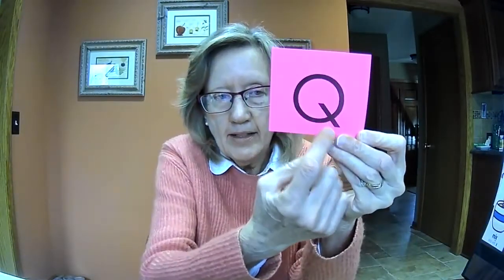N. What is this? C. Good job. Ooh, what is this? B. That's the second letter in the alphabet, isn't it? All right, this could be tricky. What is this? Q. That's right. Look, a Q has a tail, doesn't it? What letter is this? H. How about this? V. Good job.